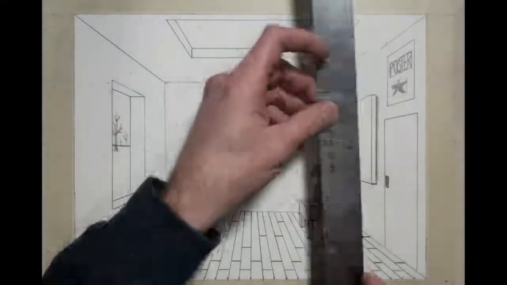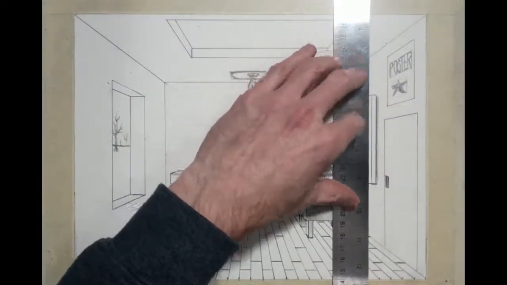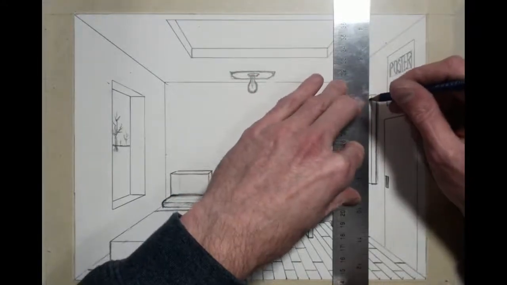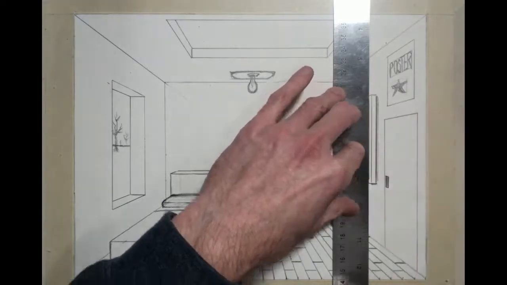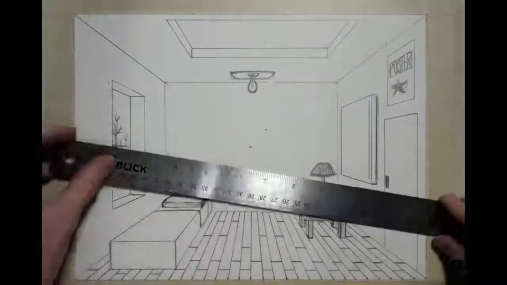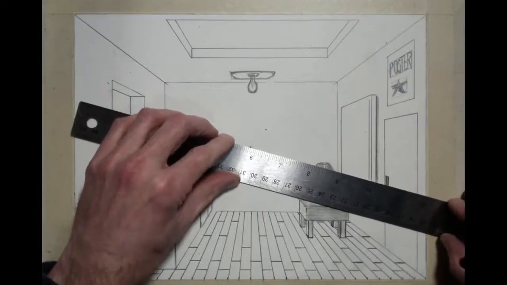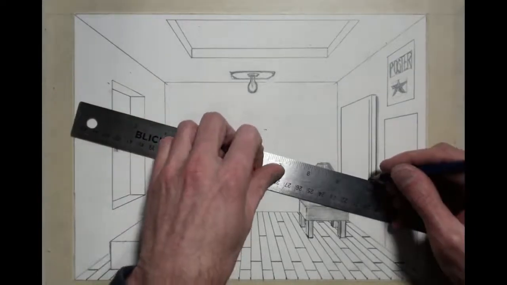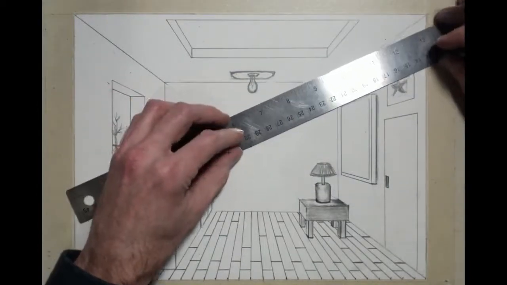If we're wanting to make it appear like it has a screen, this would be similar to the example I showed in class where we're essentially making a frame on this. And we're going to attach the top and bottom to our vanishing point. And do the same thing here.